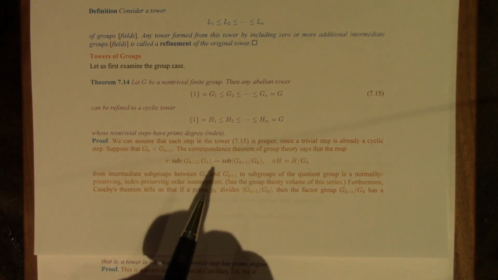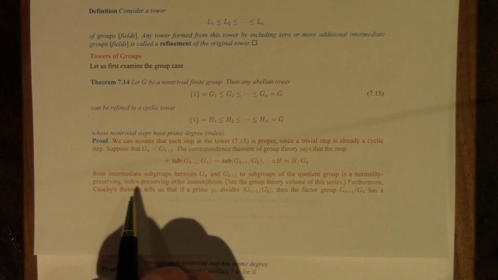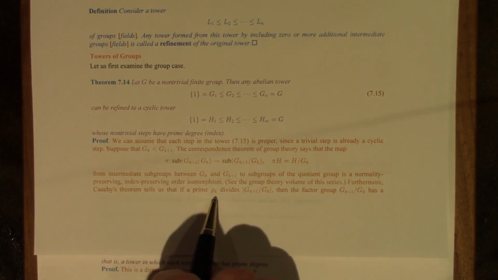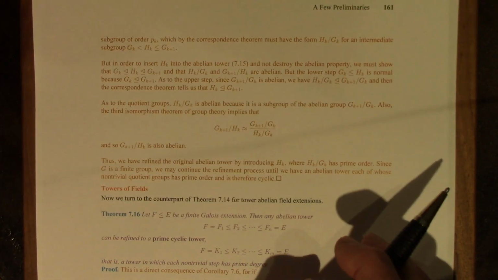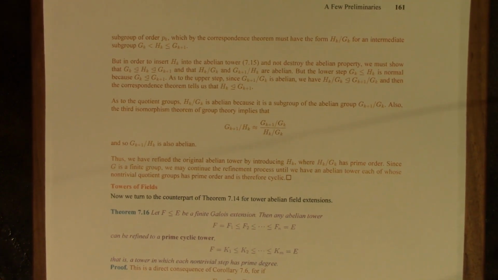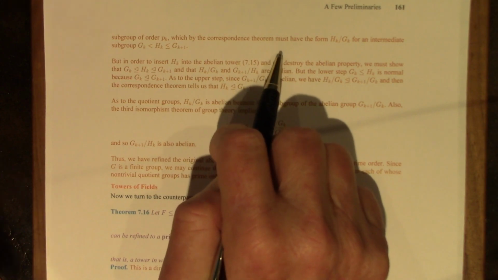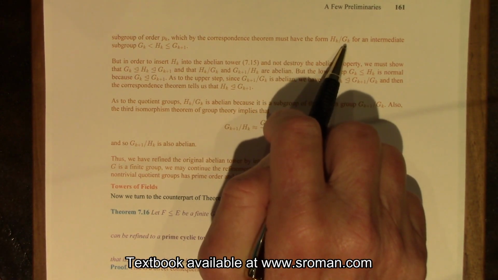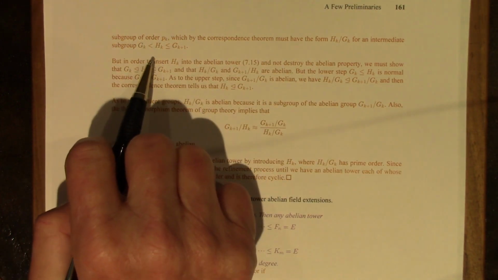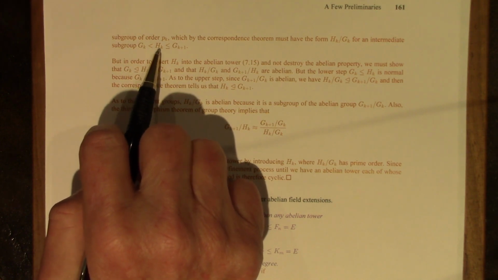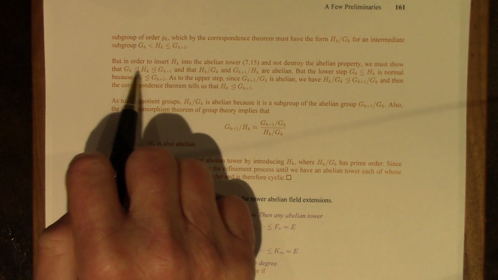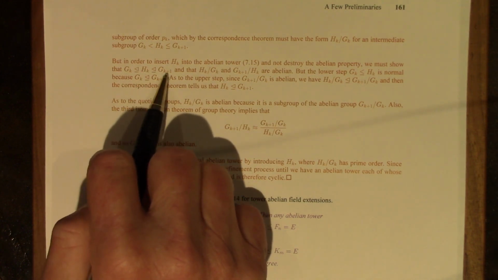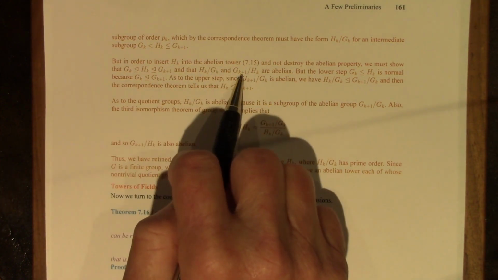All that comes from the group theory course. Moreover, Cauchy's theorem tells us that if a prime p_k divides the order of this quotient, then the quotient group has a subgroup of order p_k. It has an element of order p_k that generates a subgroup of order p_k, which by the correspondence theorem has this form H_k mod G_k for an intermediate subgroup. So we want to tuck this subgroup H_k into the tower decomposition of G. But in order to do that and preserve the abelianness of the tower, we have to show that G_k is normal in H_k is normal in G_{k+1}, and that the quotients are abelian.